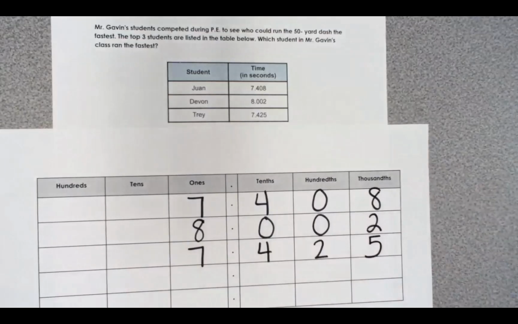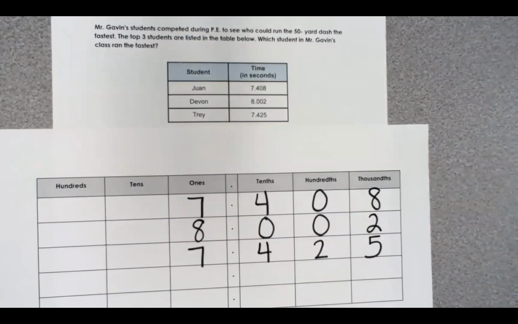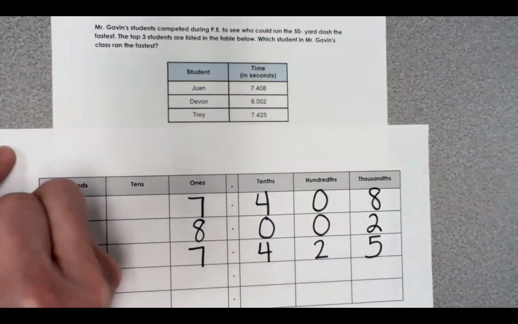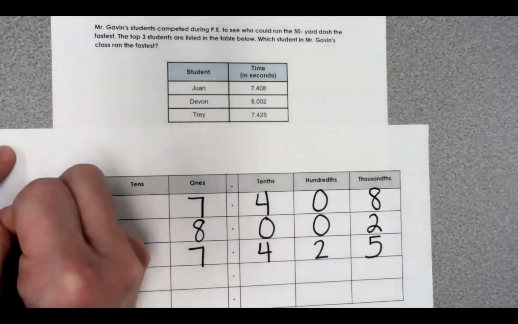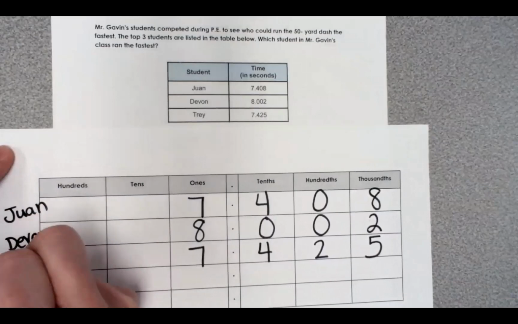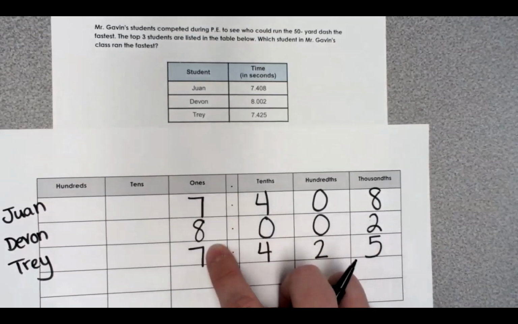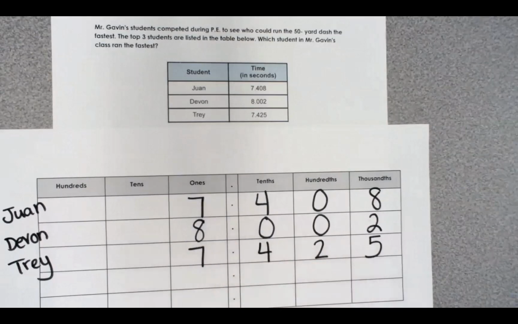So to help me compare, I want to make sure that I've got these lined up. That's what the place value chart is helping me do. I'm trying to determine who's the fastest, so I'm going to start with the greatest place value position of the numbers I am comparing. When I look at the ones, I can see that Devin had 8 ones. Let me write everyone's name over here so we don't forget who is who before I keep going: Juan, Devin, Trey. I can see that Devin has 8 ones compared to Juan and Trey who only have 7 ones.